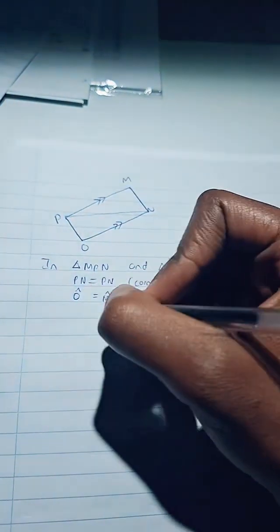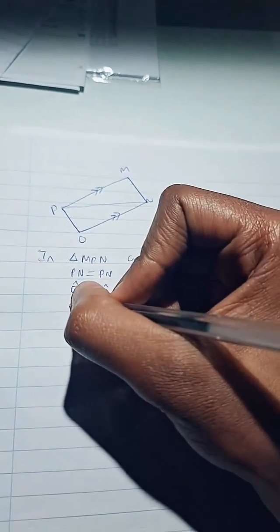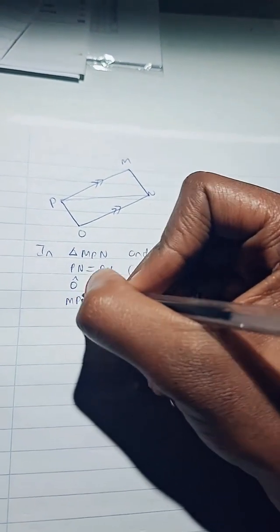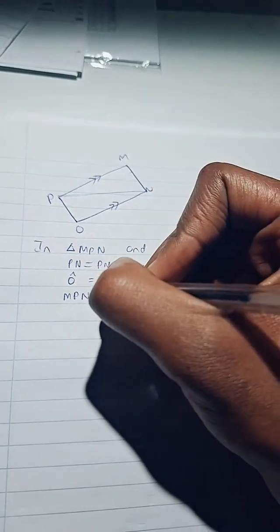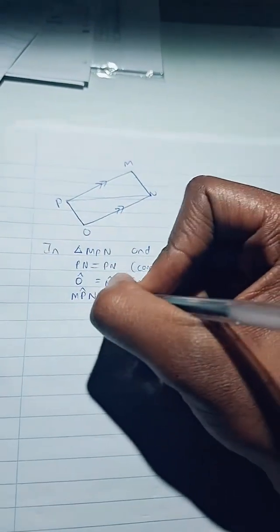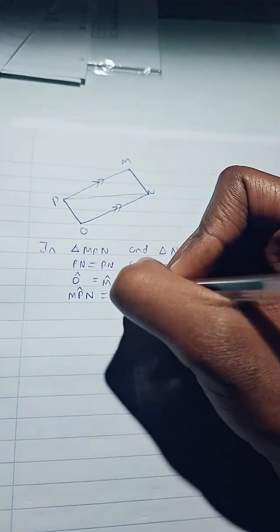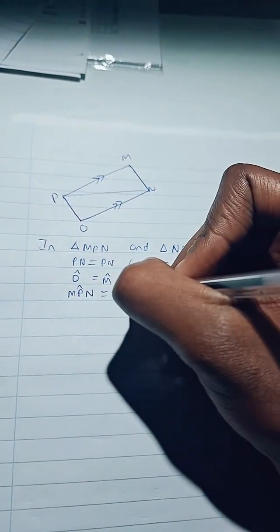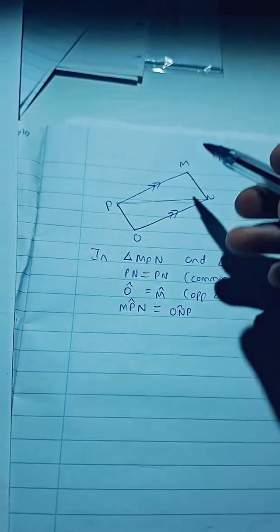All right. Then last but not least, can't we say that angle MPN is equal to what? Angle ONP. Let's look at what I was saying.